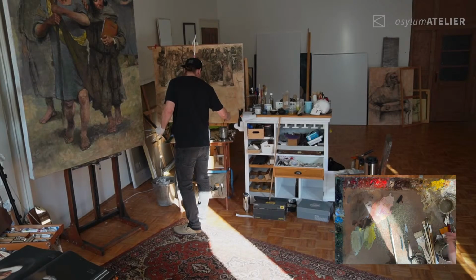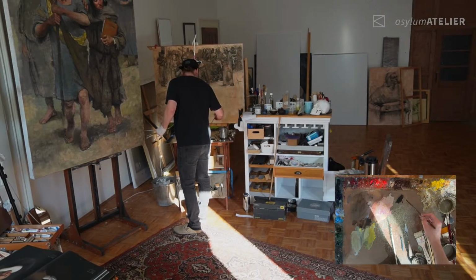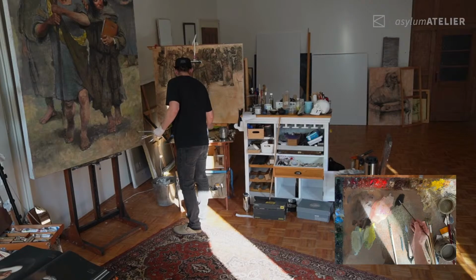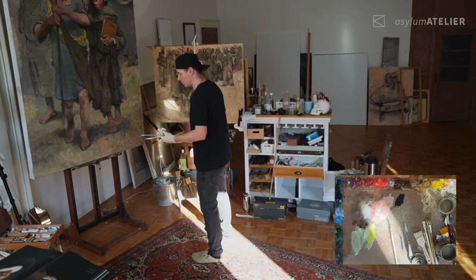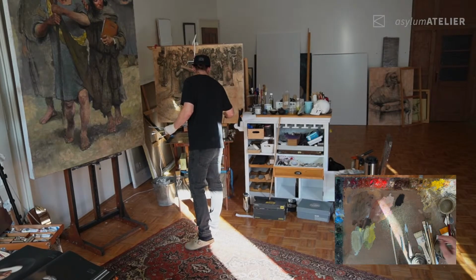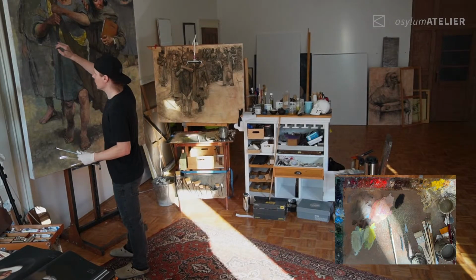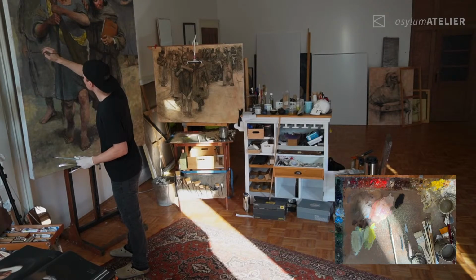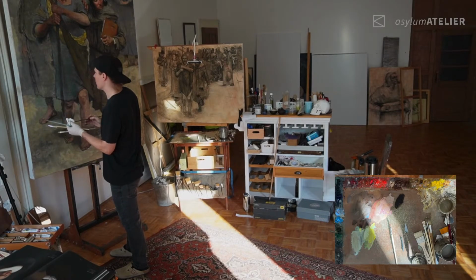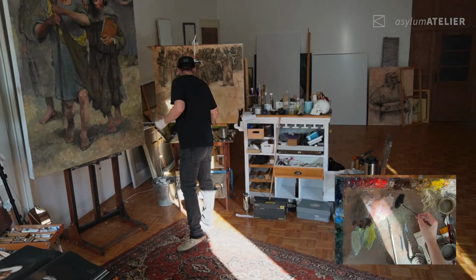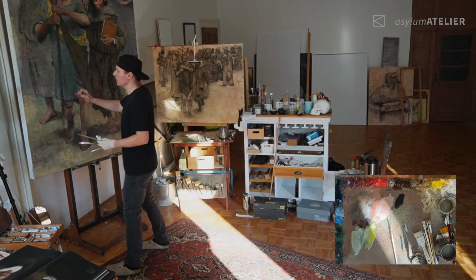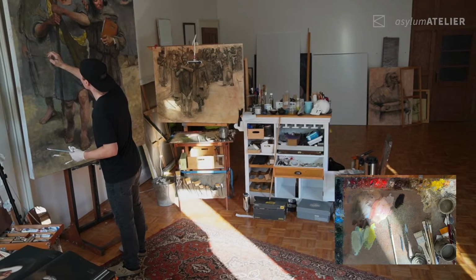And by clean, I don't want to white into my darkest darks. And I'm not saying that this is my darkest dark, but I'm going to pick up a lot of color from the surrounding areas, so I want to keep it as clean as possible.